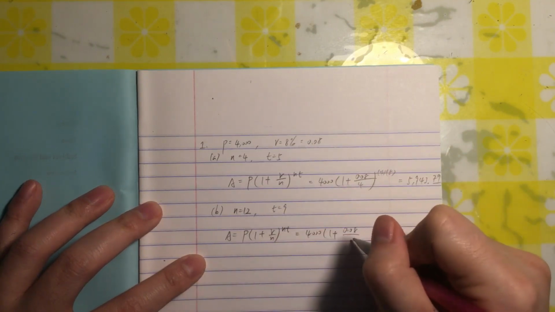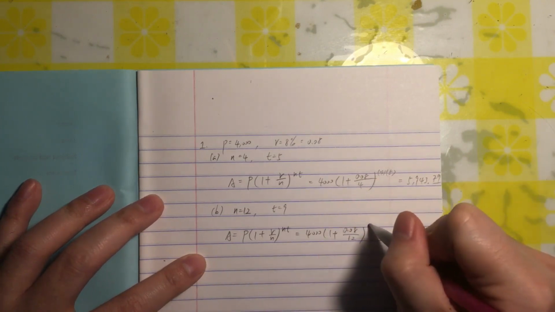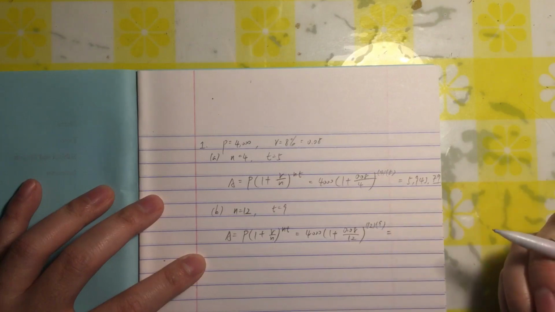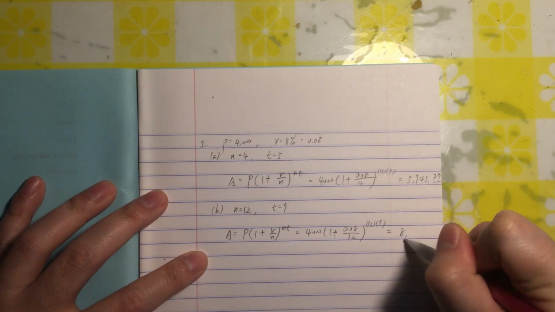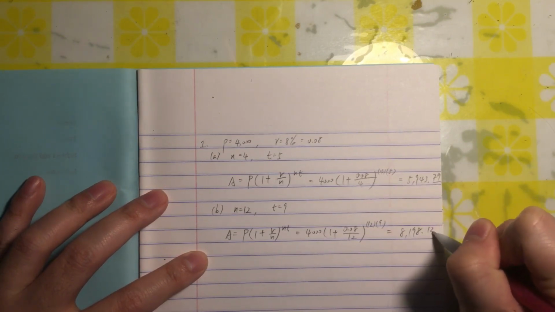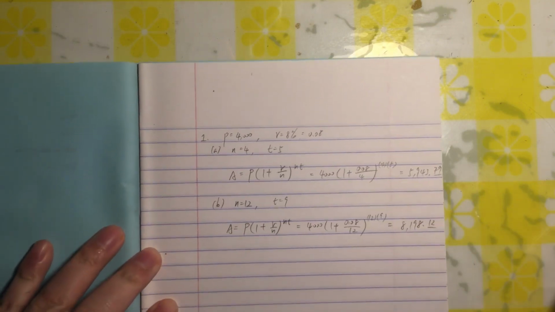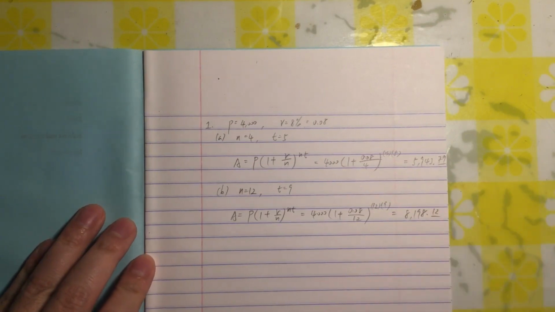We compound interest 12 times a year, to the power of NT. That's 12 times 9. Then use a calculator. In my calculator, I get $8,198.12. For money, round to the nearest cents. That's the account balance after 9 years.